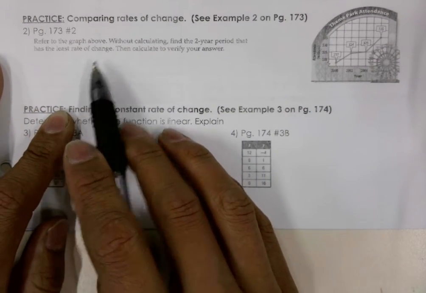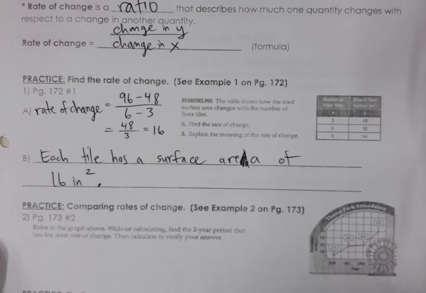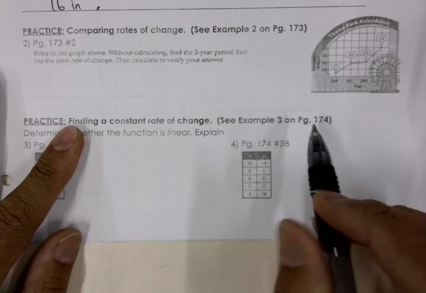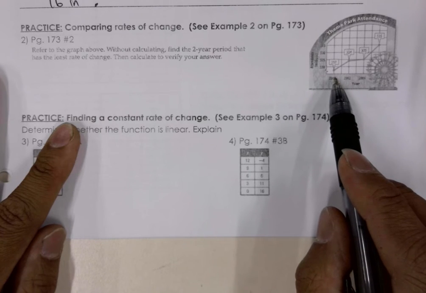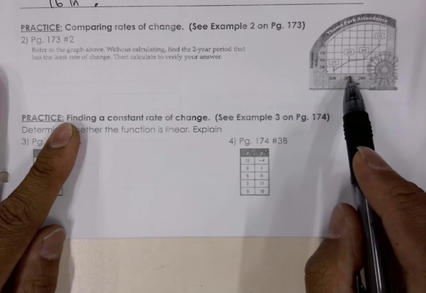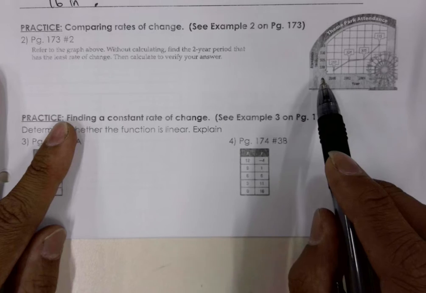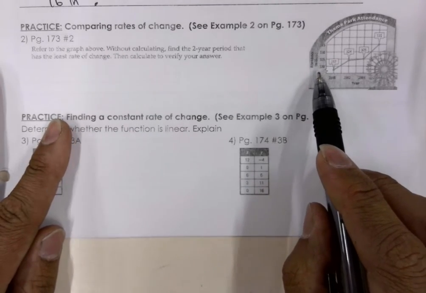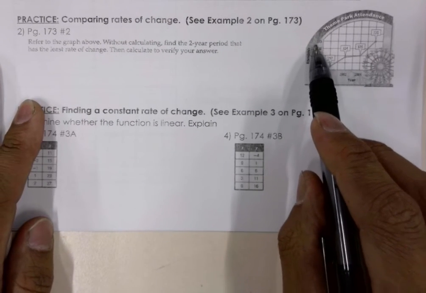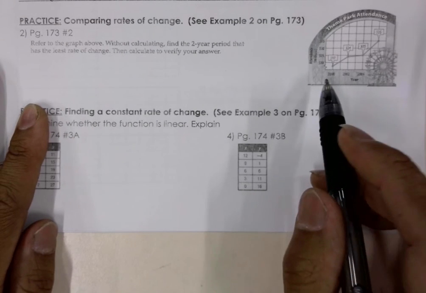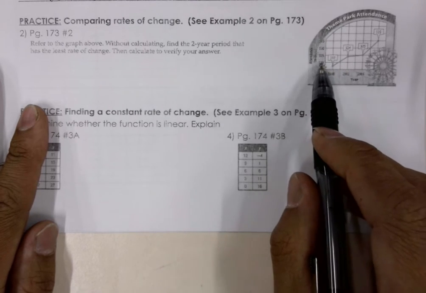We know that rate of change is equal to the change in y over the change in x. Looking at this graph, our x-axis is the year, and it starts with the year 2000, 2001, 2002, 2003, 4, 5, and 6. For our y-axis, we have attendance. 320 people in attendance, 325, 330, 335. And so this is the number of people that have attended the theme park in millions.